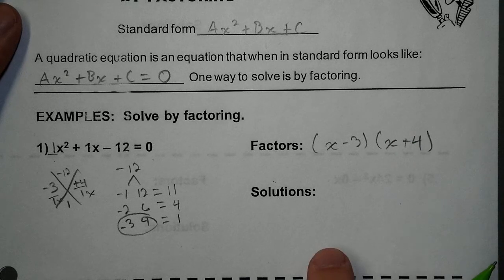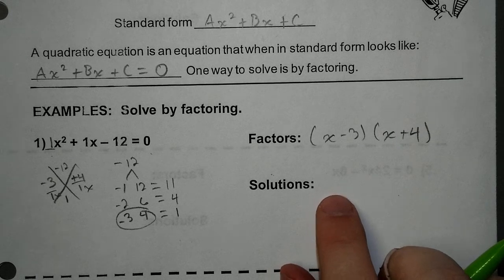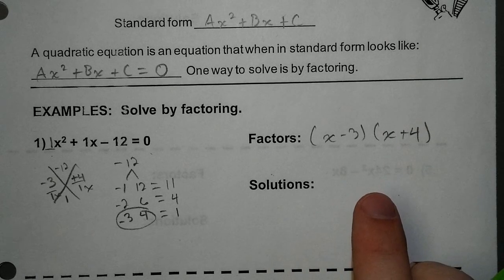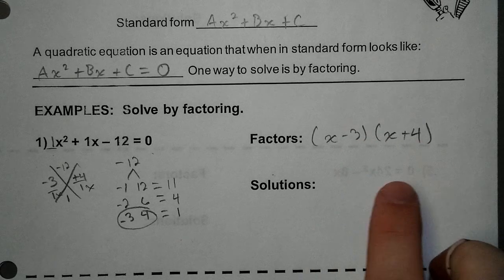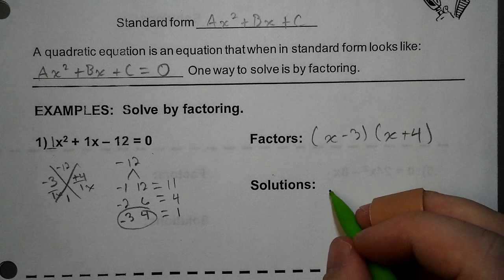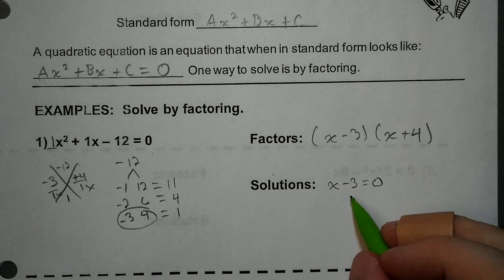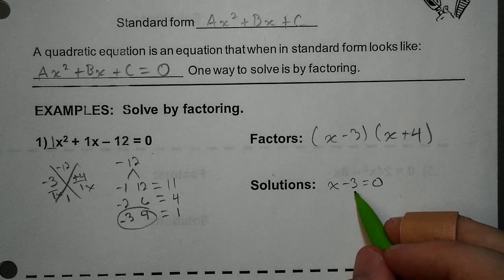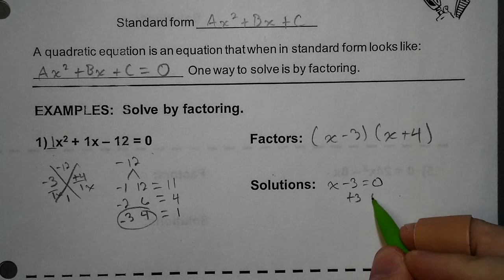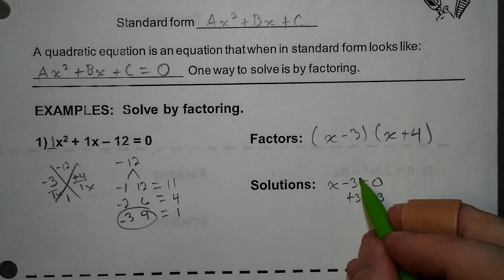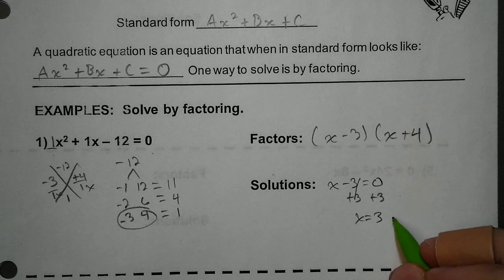Now, here's the only thing new we're learning. If we need to find the solutions, we need to find what the value of x needs to be to get to 0. So since there's two factors, there's going to be two solutions. So let's take x minus 3 and set that equal to 0 and solve it. Well, I need to get x by itself, so I got to move this minus 3. How do we do that? Good. Plus 3, right? Do the opposite. Negative 3 plus 3 is 0. 0 plus 3 is 3. So our first solution is x equals 3.